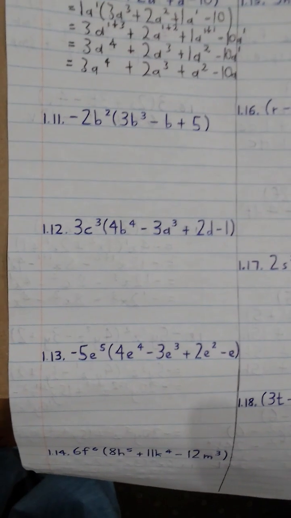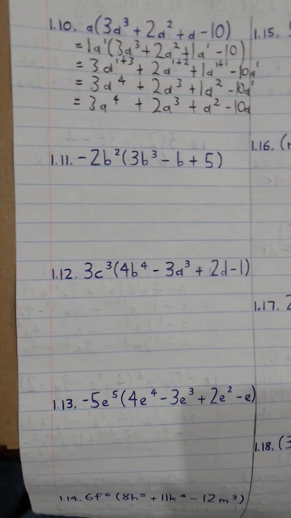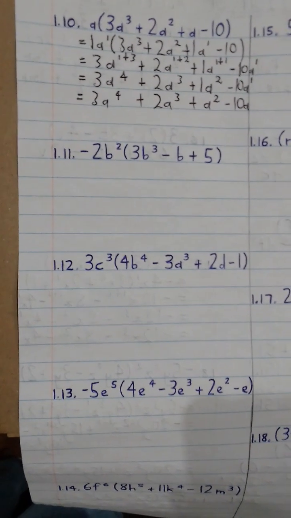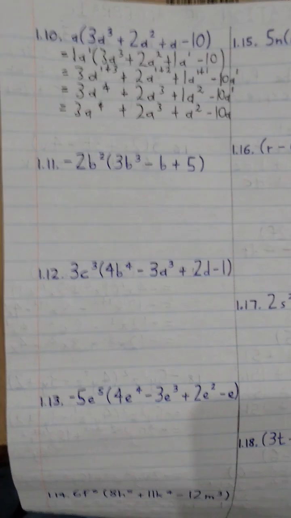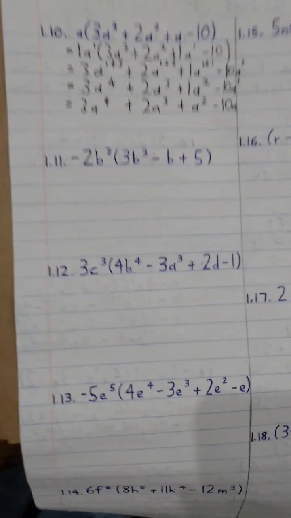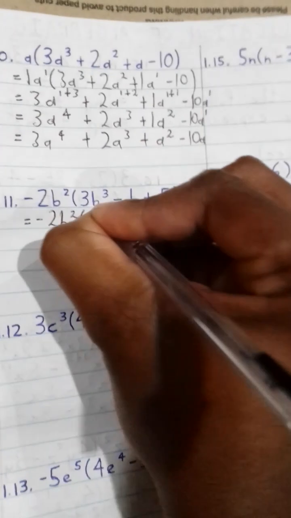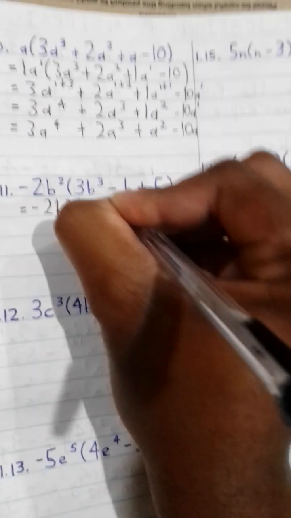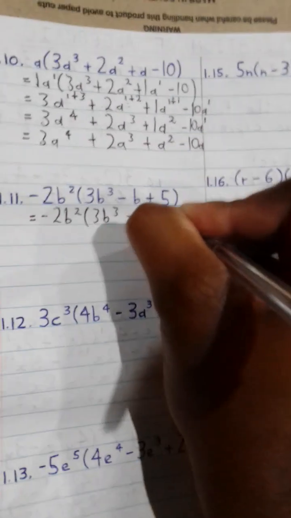1.11 negative 2b to the power of 2, open bracket, 3b to the power of 3 minus b plus 5. b outside, b inside. So we give everything a coefficient and an exponent. Negative 2b to the power of 2, 3b to the power of 3, minus 1b to the power of 1, plus 5.